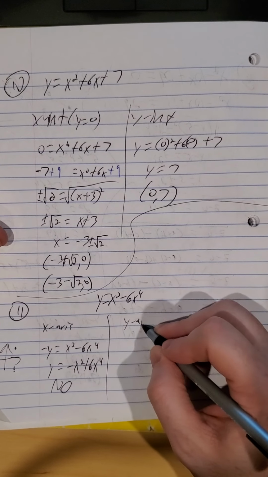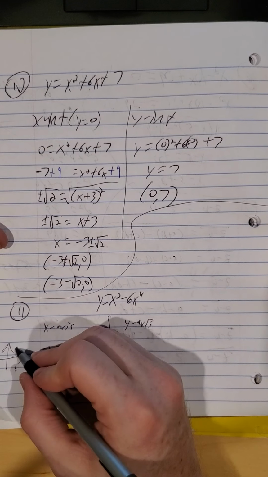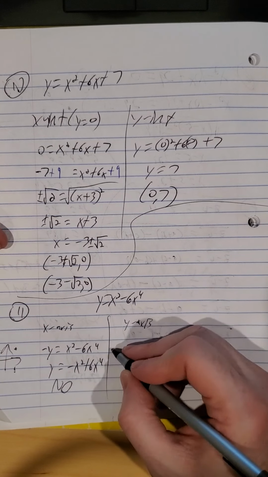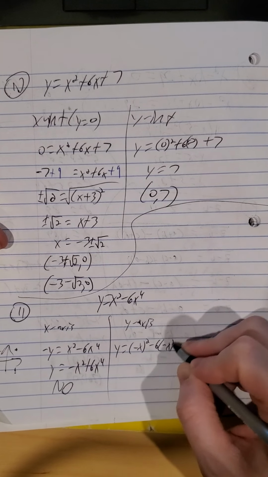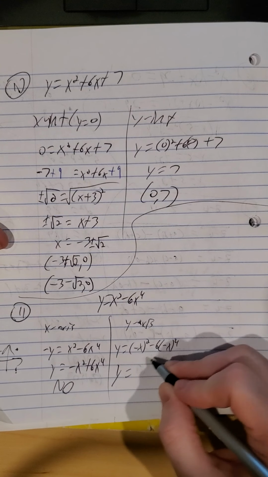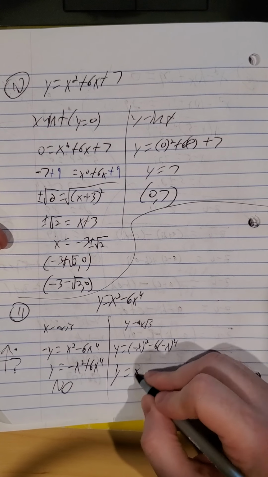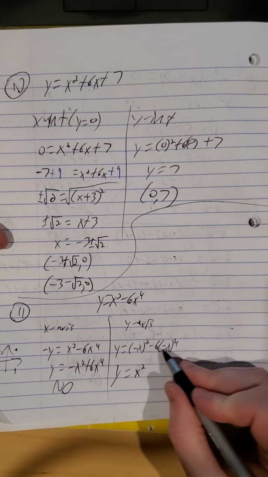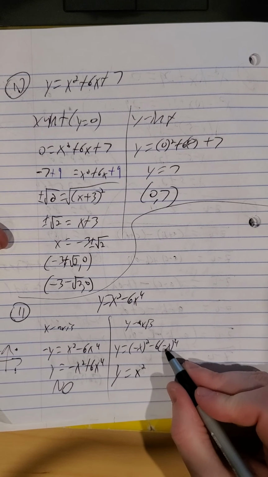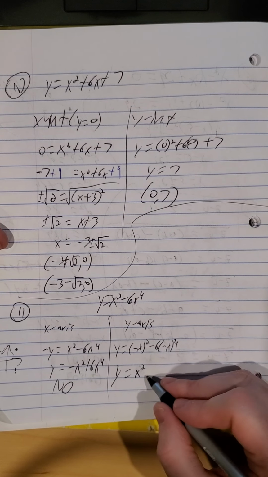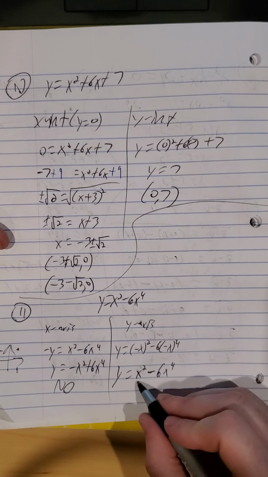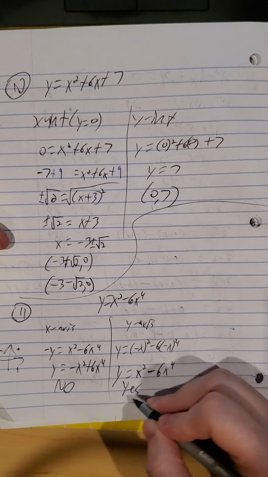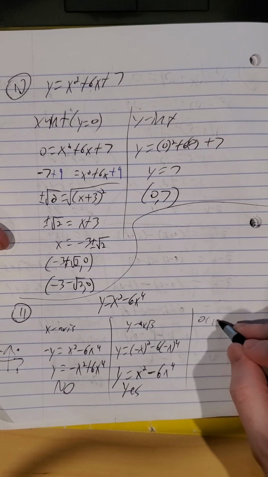Y-axis symmetry, flip it across the y-axis, and it's your x that changes sign. Even number of negatives multiplied together, coefficient is positive. Odd number of negatives, 1 and 4 here, 5 total. That'll be a negative. That is the same as the original, so yes on the y-axis symmetry.